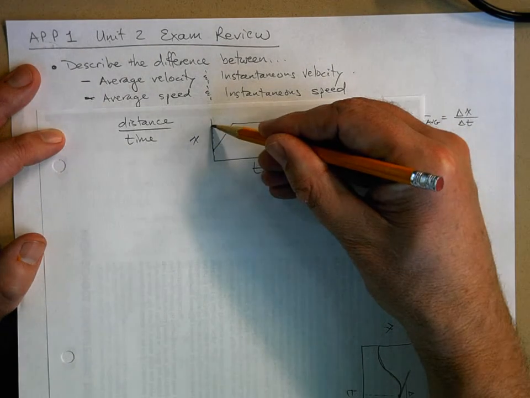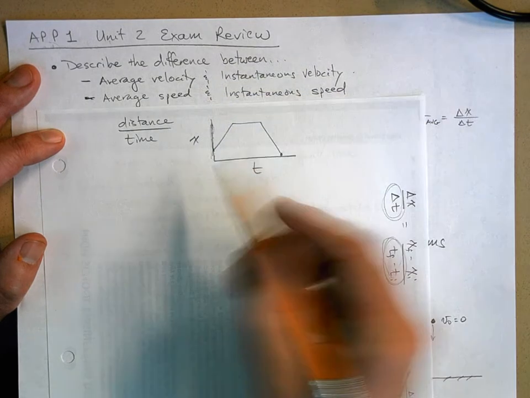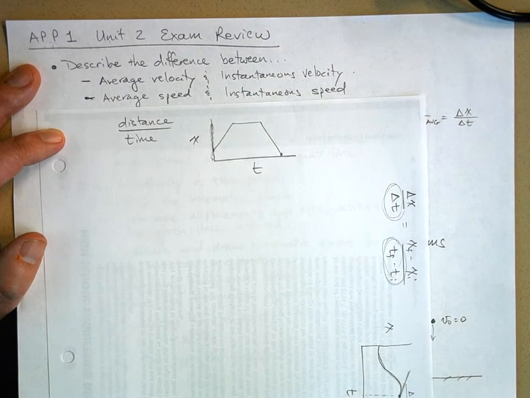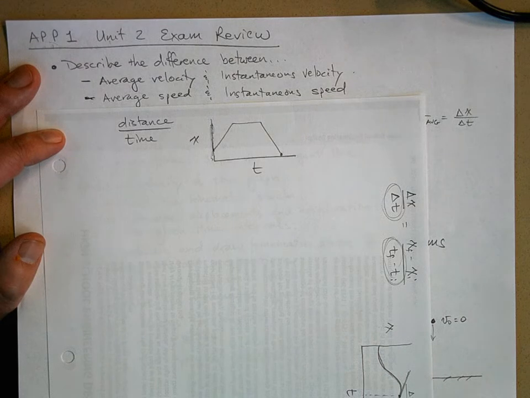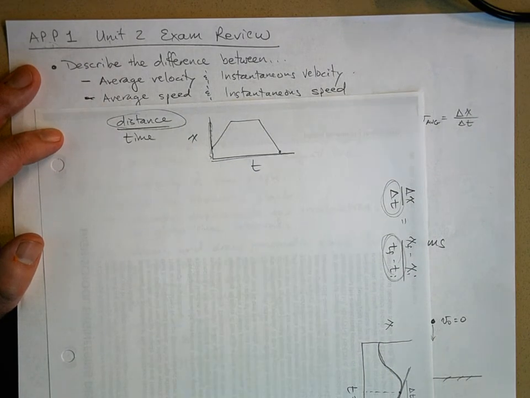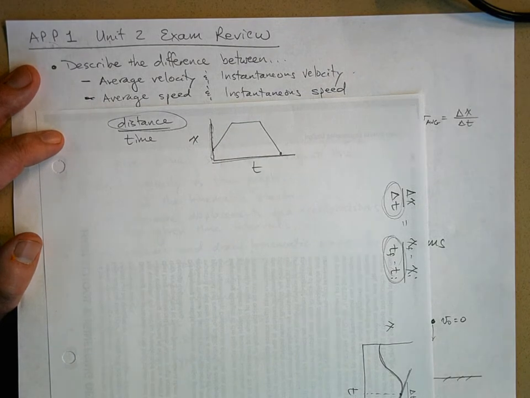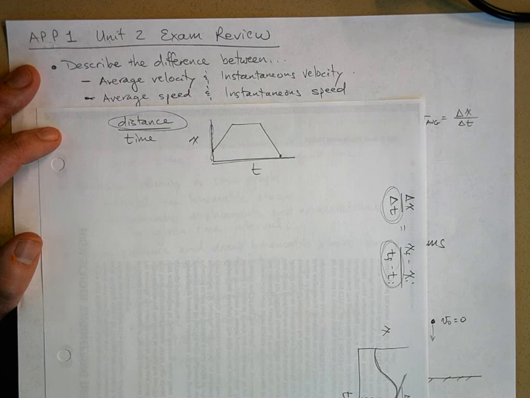Well, here they went up, and then they went all the way back, and you have to add this distance plus this distance regardless of direction. It's the length of the path that they traveled. That's what total distance means. And then you just divide that by the time. That'll be your average speed. So it's a different operational definition. I think we covered that in Unit 1, actually, as well. But I'm reinforcing it here.